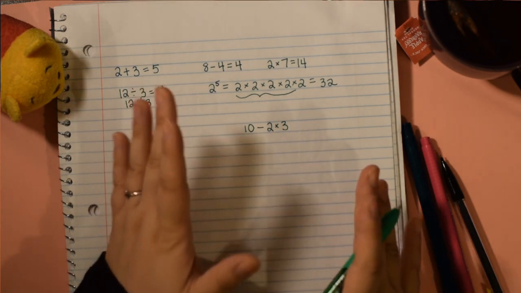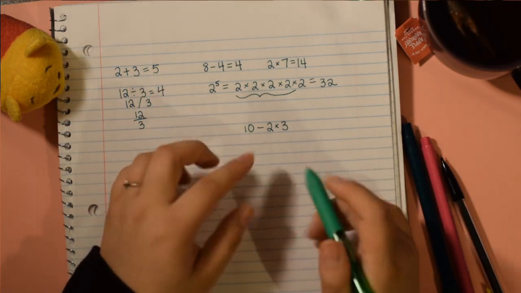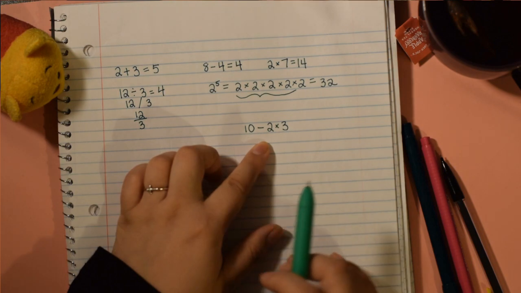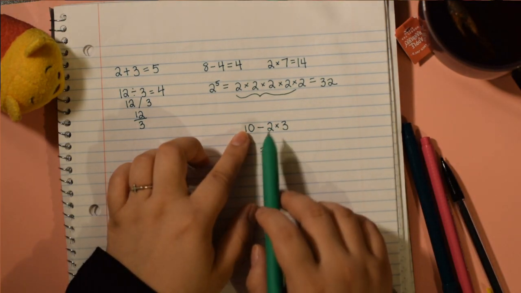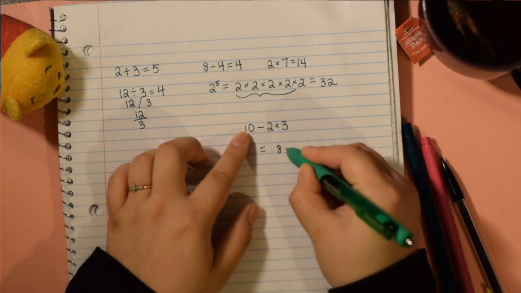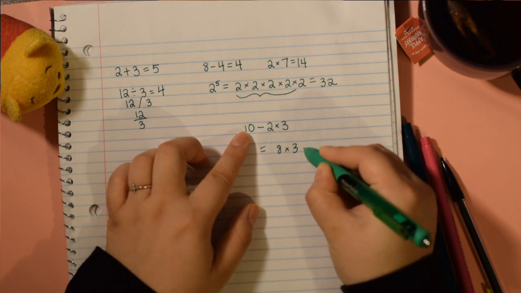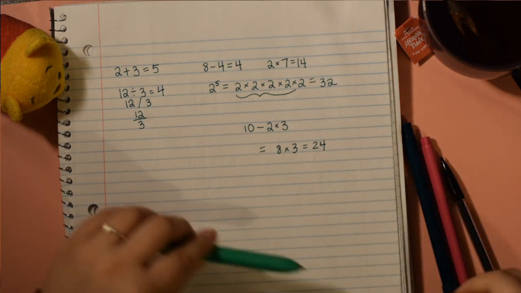So the reason we need to have a standard is because, is this equal to 10 minus 2, which would be 8, times 3, which equals 24?